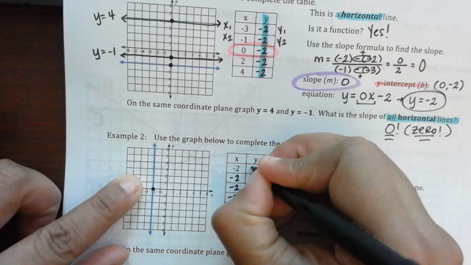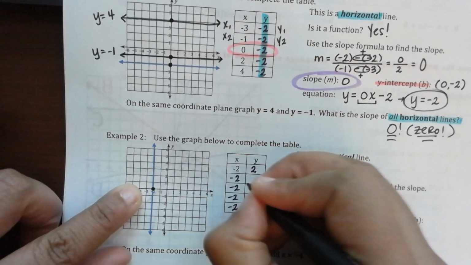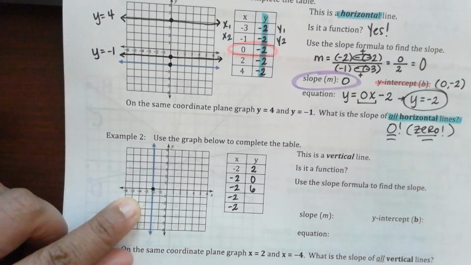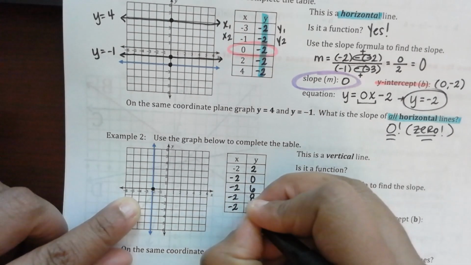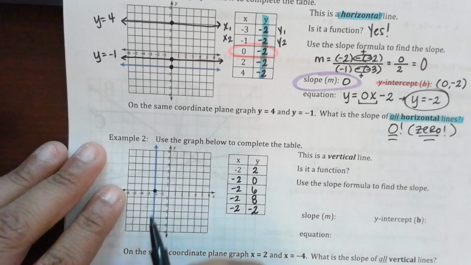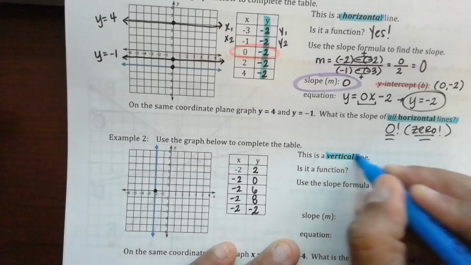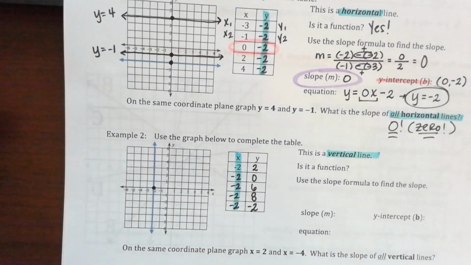-2, 2. That works. -2, 0. That works. -2, 6. That works. You want to give me a number? 8. That works. And how about a negative number? -2. All of those still hit this line because y can change because you're going up and down forever, but x is not going to be different. It's going to be the same the entire time. Any questions there? So this is a vertical line, meaning x will always be the same.